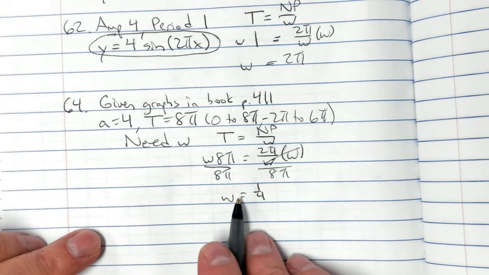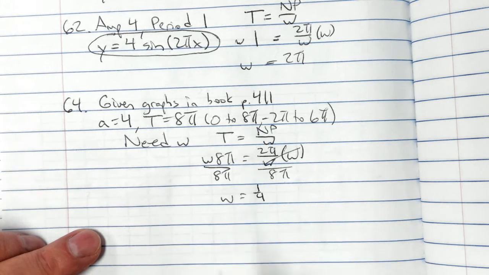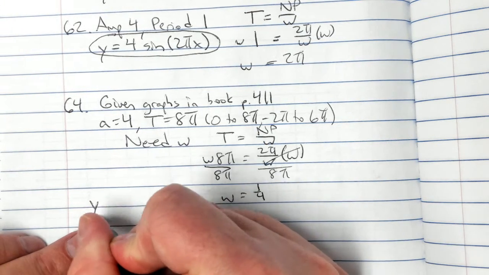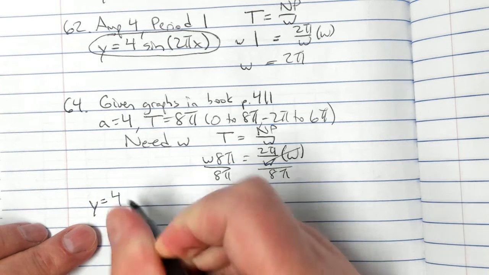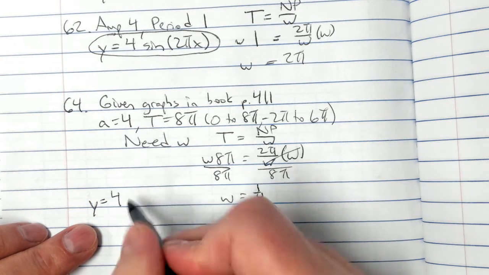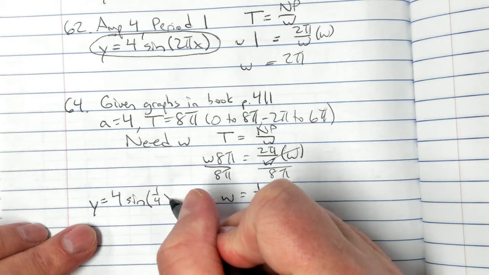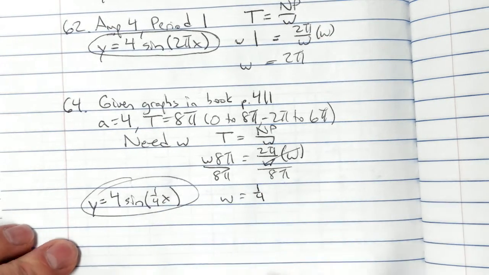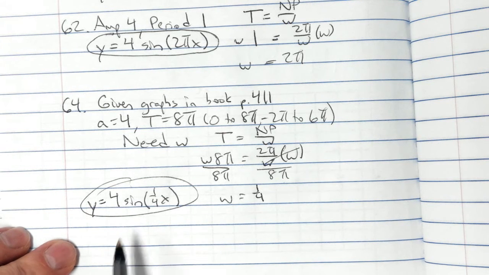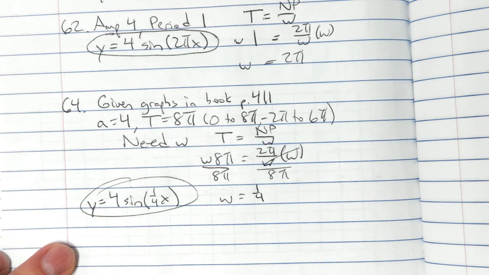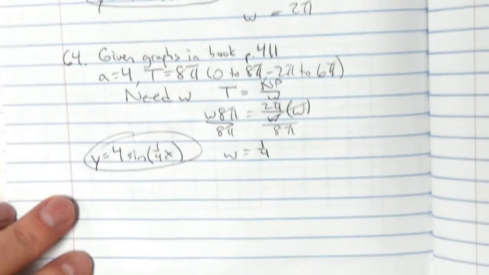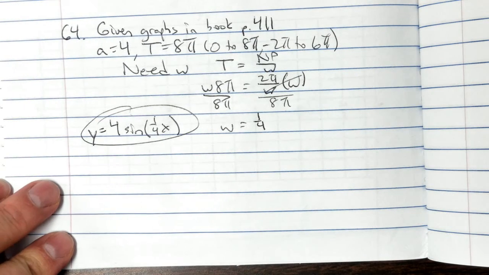So W is 1/4. Based on that, our equation would be y equals 4 from your amplitude, then sine 1/4 x. 4 sine 1/4 x. Any questions? Okay.